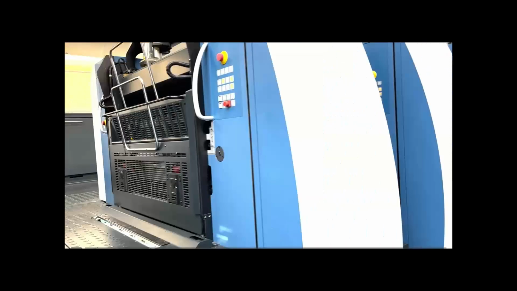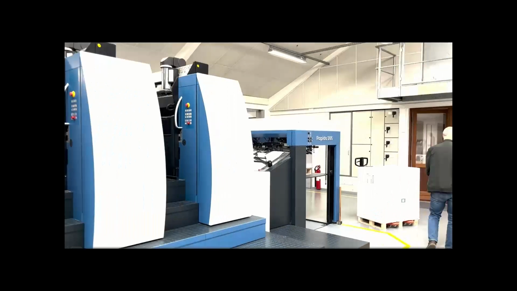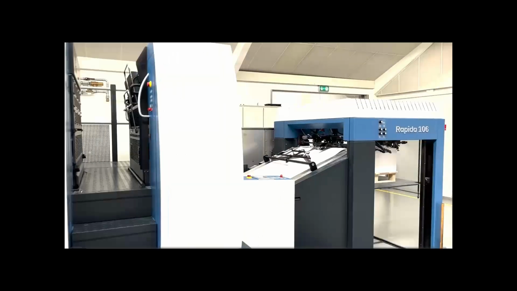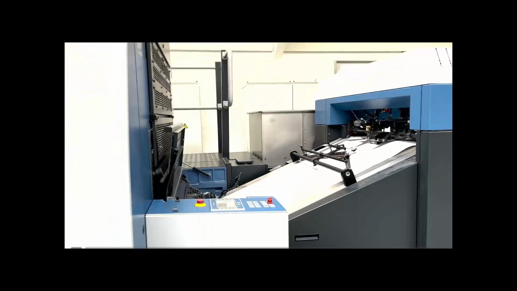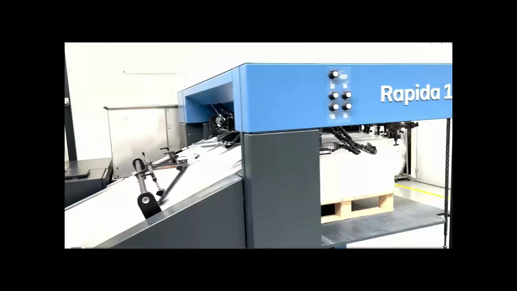This is a KBA Rapida 106, I believe, from another customer in Denmark called Nariana. Quite remarkable to be on this. This is the most clean facility I've ever visited.